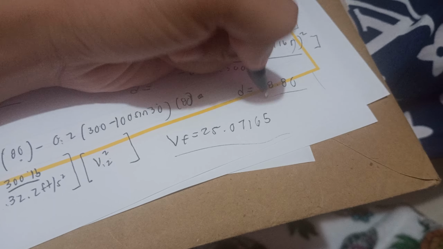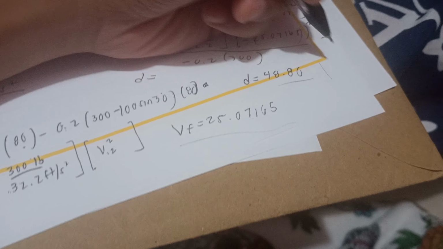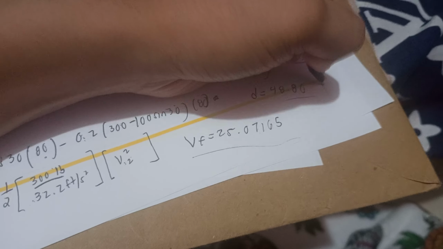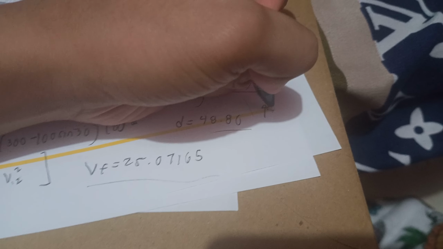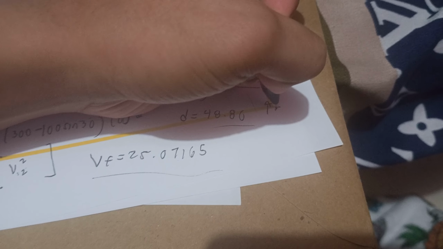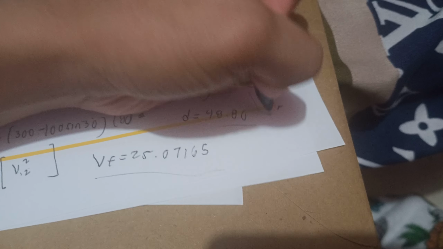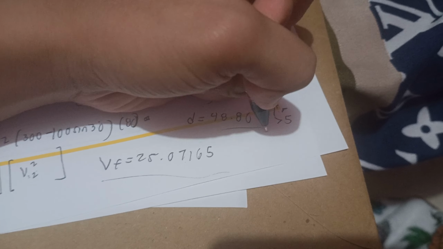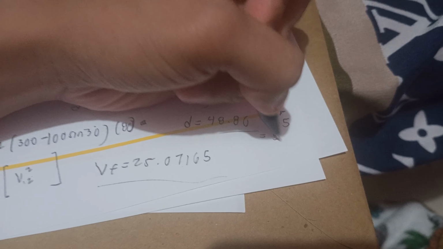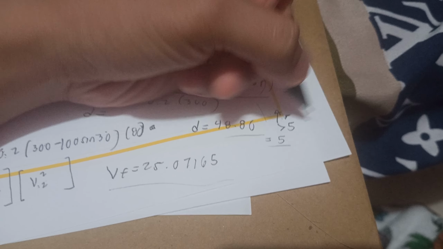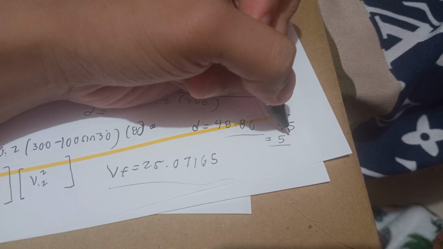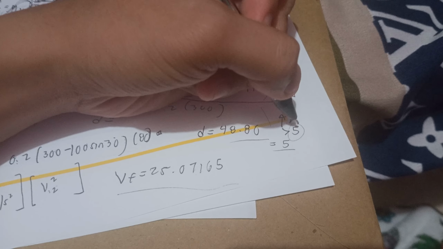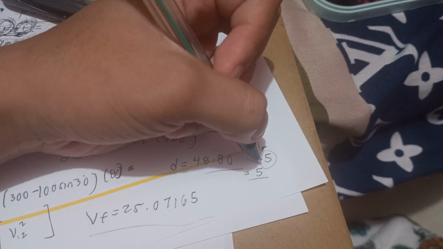Anong rules natin sa rounding up and rounding down? Kapag rounding up, kailangan ang preceding value is greater than 5, plus 1.